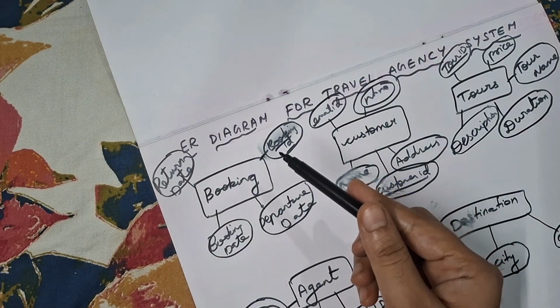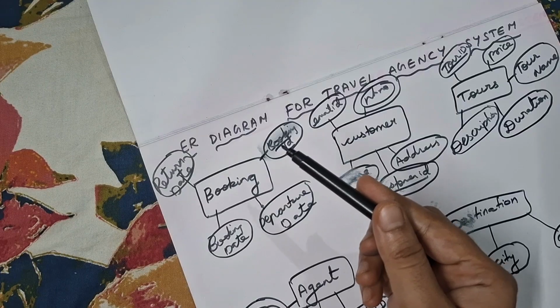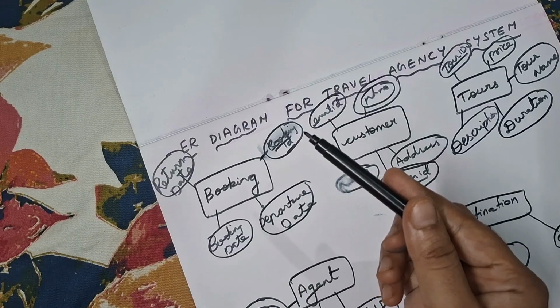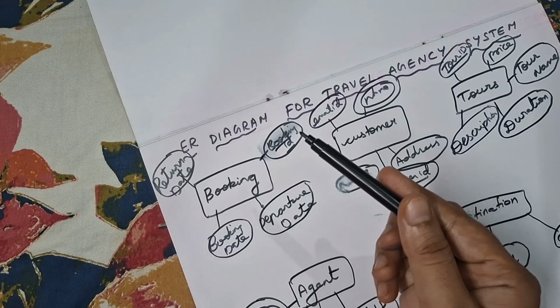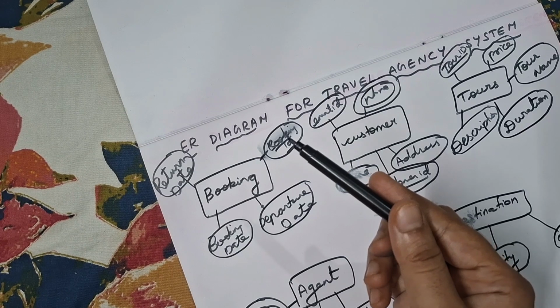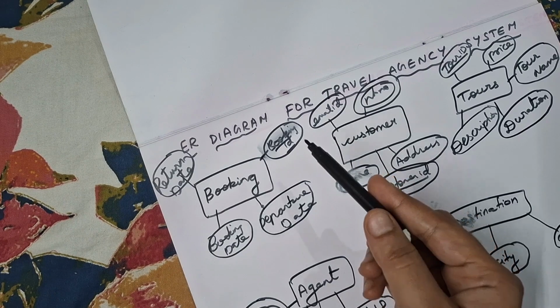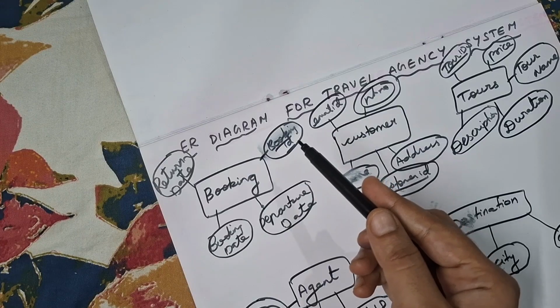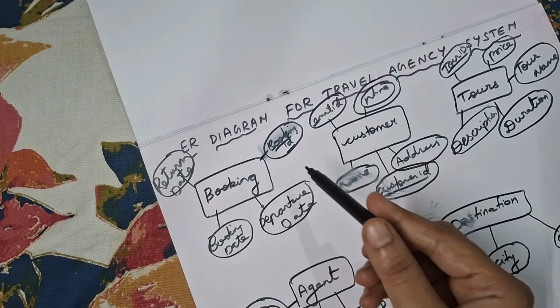After you have booked for the tour, a booking ID will be generated. When you say that booking ID, all the details of your tour package and your personal details will be displayed to the travel agency in order to track your proper tour status. So booking ID is unique for every single customer who has booked. Therefore, it is a primary key. So you must underline it.